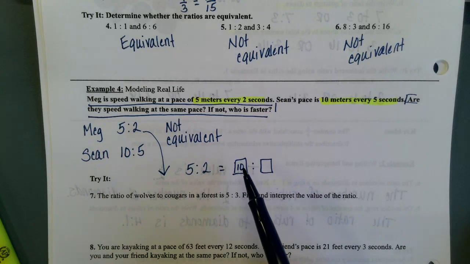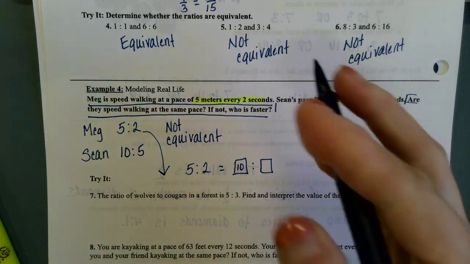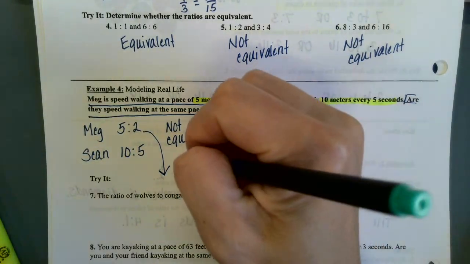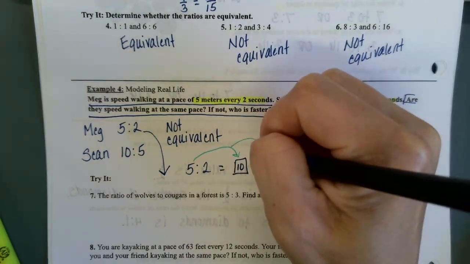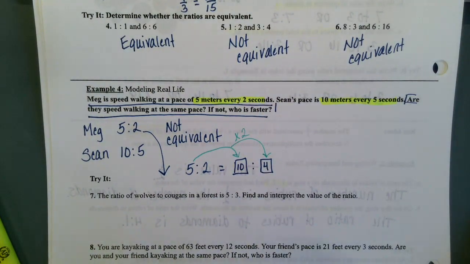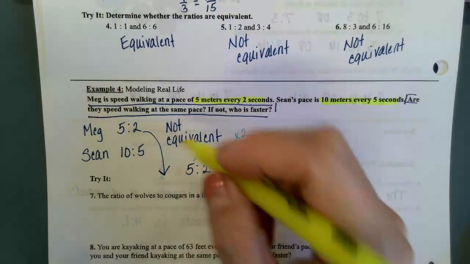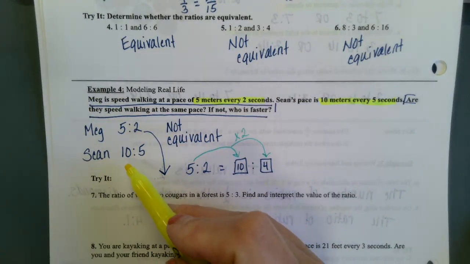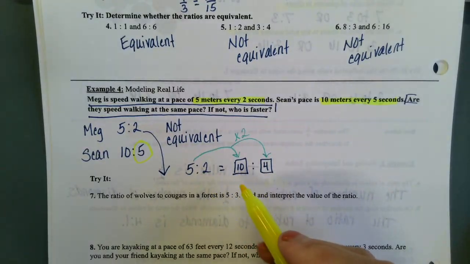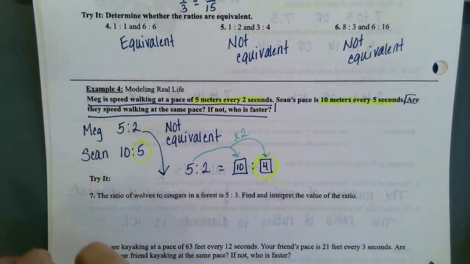So 5 times 2 is 10, so I'm going to do 2 times 2 to get 4. Now we can look at this. When Sean walks 10 meters, it takes him 5 seconds. When Meg walks 10 meters, it takes her 4 seconds.